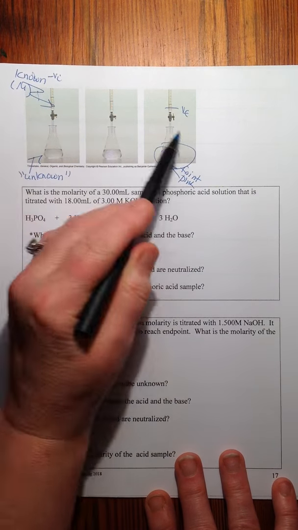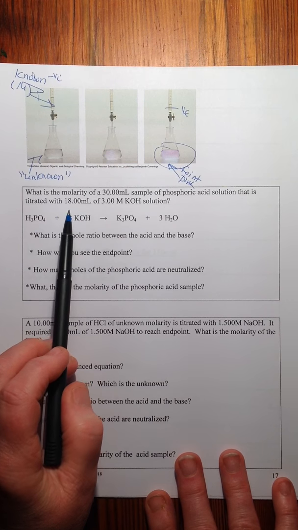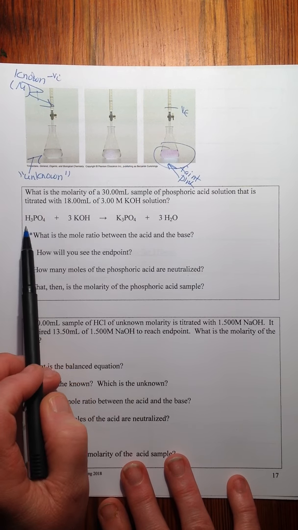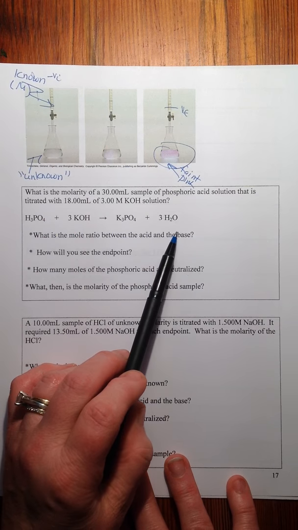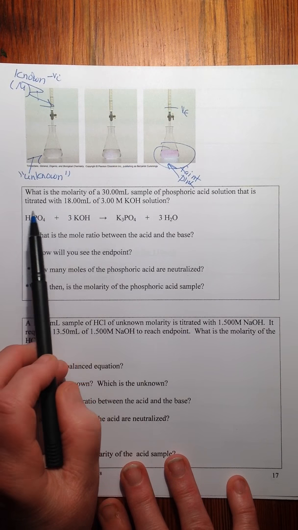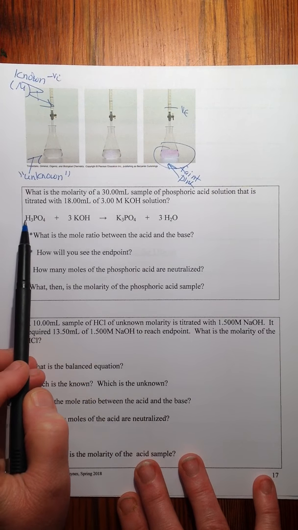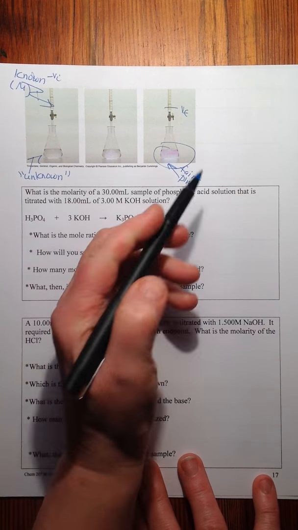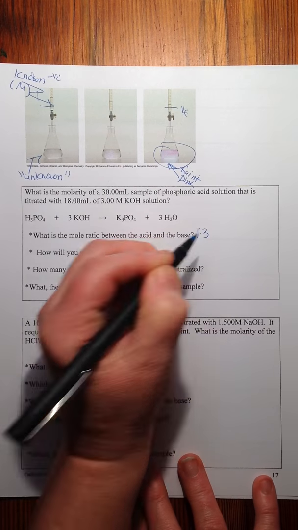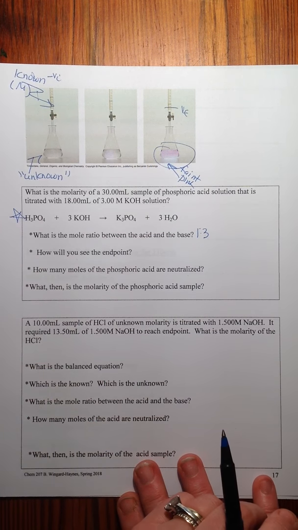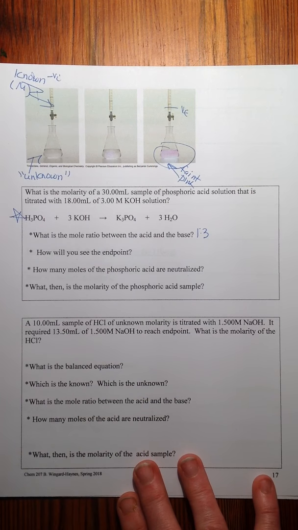We would subtract the two, and that's how we get 18.00 milliliters. Nonetheless, you have to start with a balanced equation, and you need your mole ratio. So the mole ratio is 1 mole of acid to 3 moles of base. Okay, you have to have the mole ratio or you cannot calculate this.